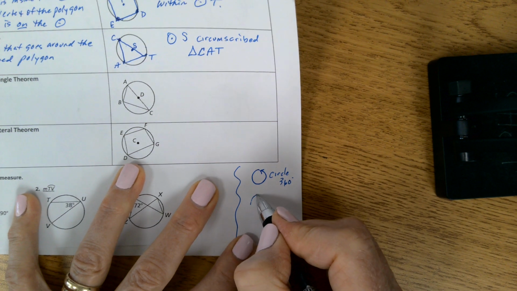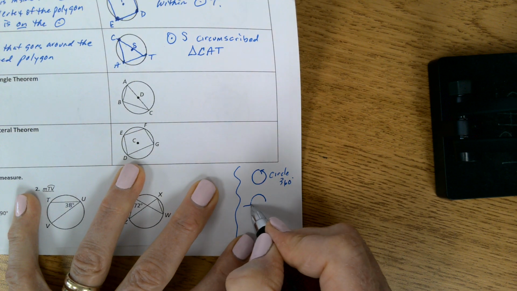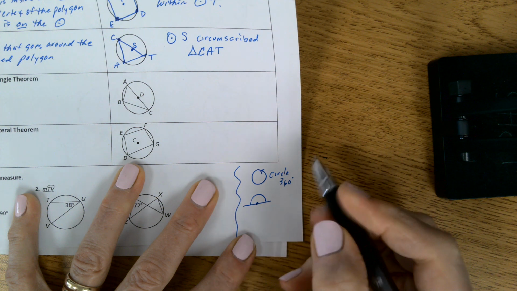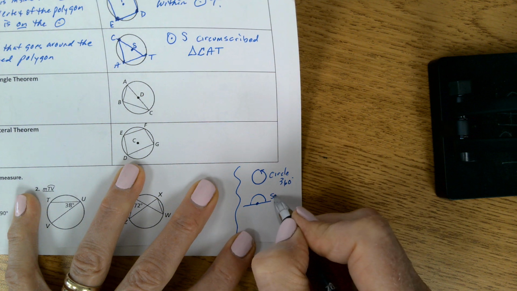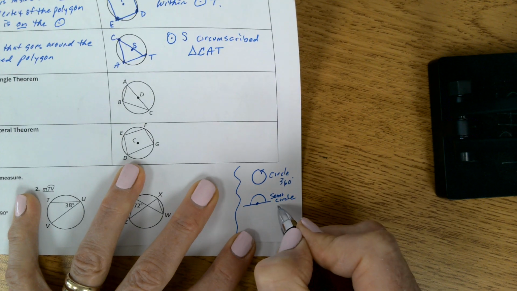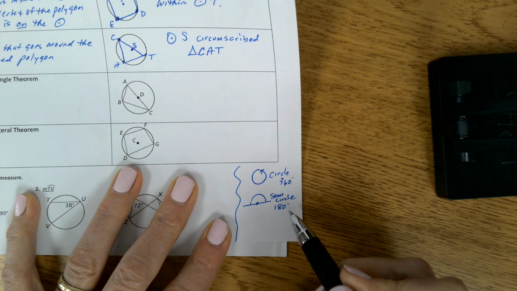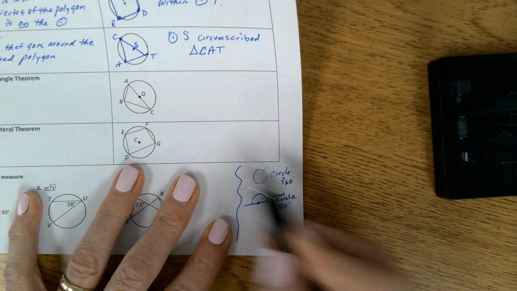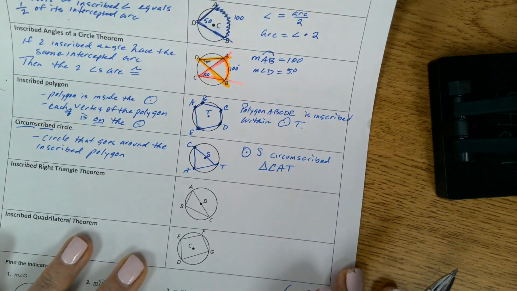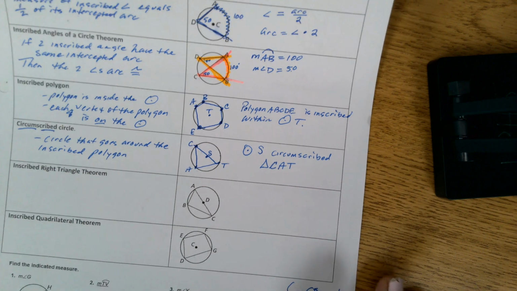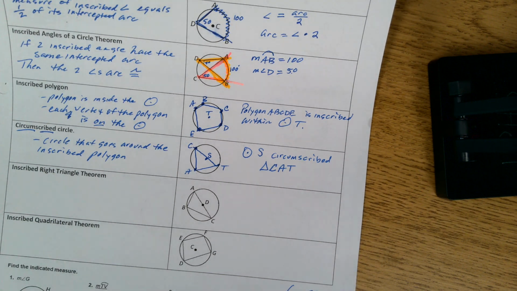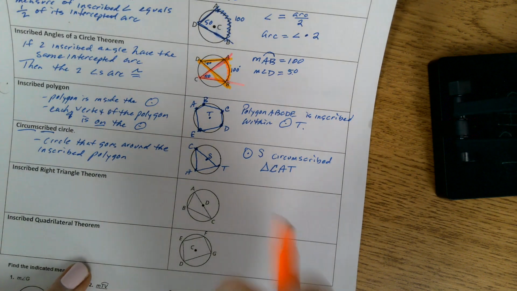A half circle, which you're going to know by the diameter, right? A half circle is a semicircle. I can't fit it all. And it equals 180 degrees. Okay, so think about that, and then we're going to come back up here. Okay, so I've got angle B. Here's angle B.